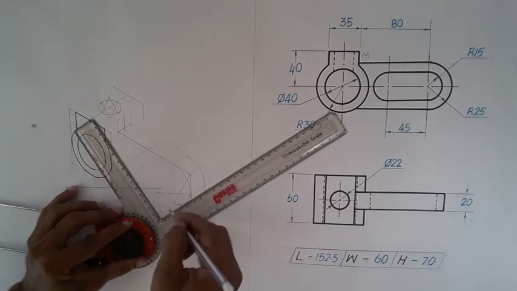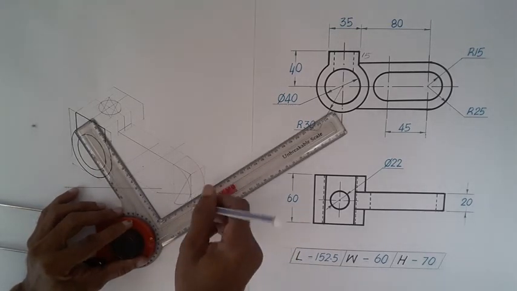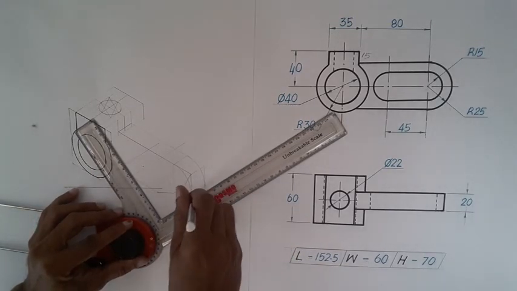Now I am drawing a tangent in this direction to limit the other portion of the arc.